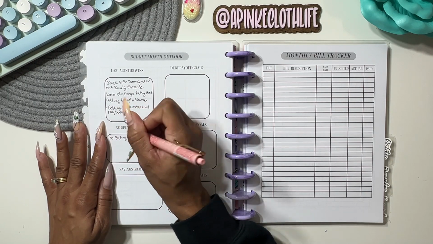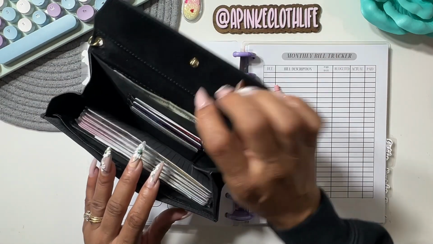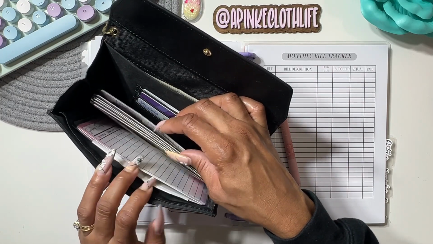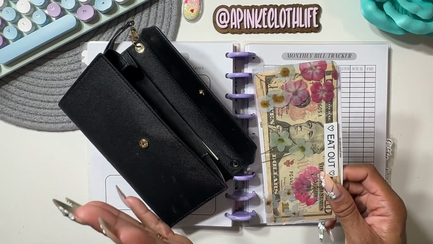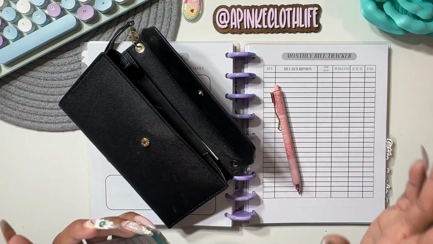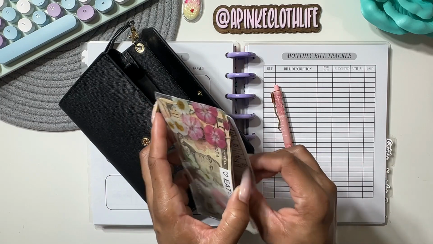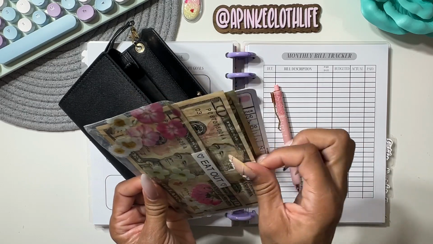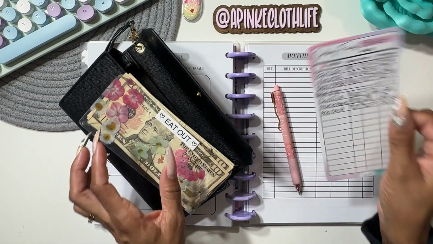Sometimes it happens, and I did bump up my eating out to $50 last time. You guys said I needed to bump it up a little bit more. I can't remember who left the comment, I'm so sorry, but thank you so much, because I ended up doing the $50, and that does make a little bit more sense for me. So we have 50 and 40. I think I used 10, and I actually need to update this.